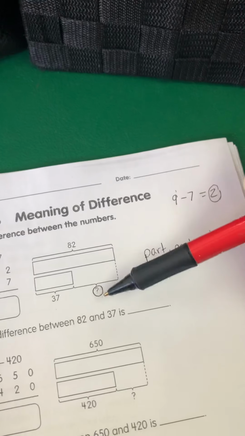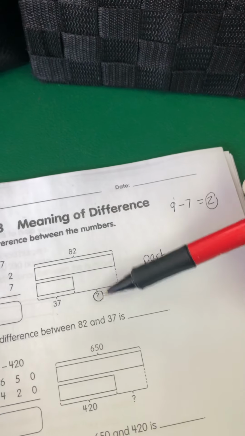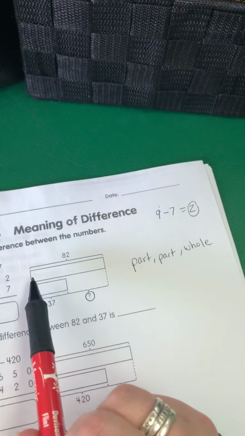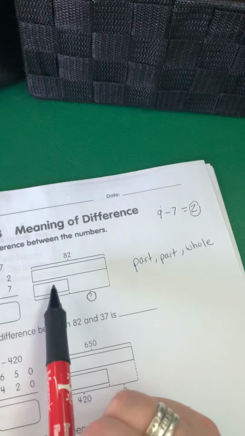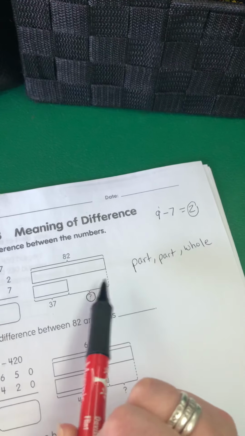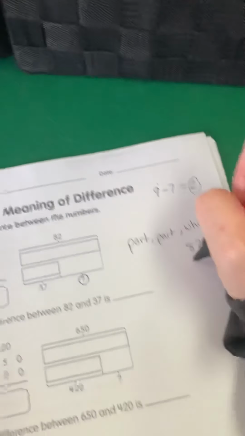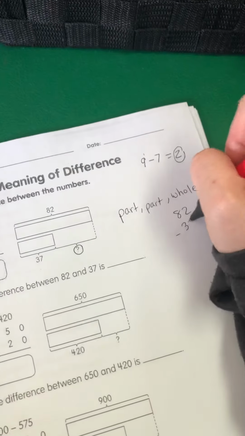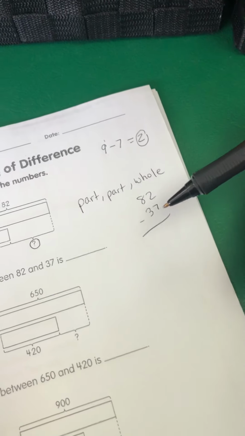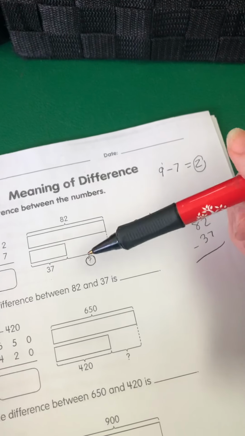So when you see a question mark and it lands on the side that has the 2 parts, we know that we need to subtract from the whole because we know 82 is the whole. We know 37 is part of 82, but we don't know the other part right here to make a full 82. So if we take 82 and we subtract 37, I'm going to subtract it out, but we would get our answer right here. Okay, so that would be our difference.